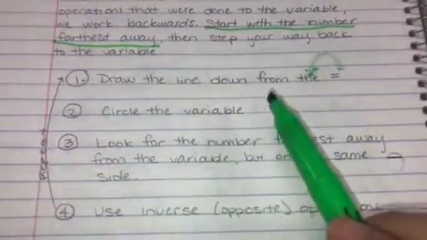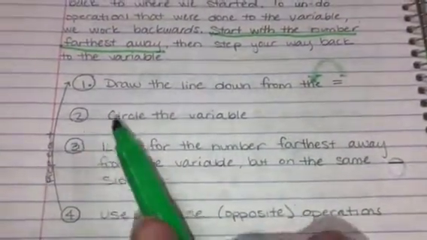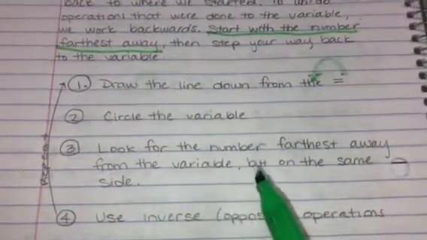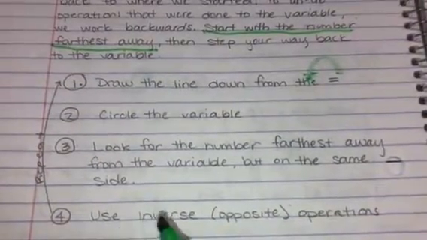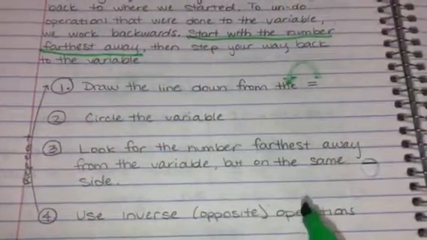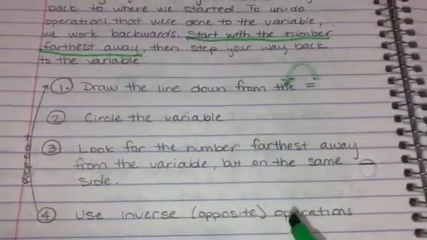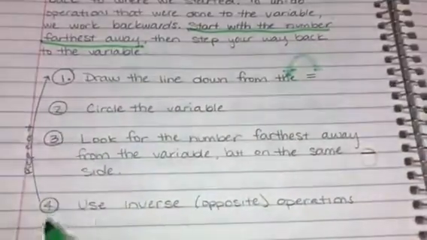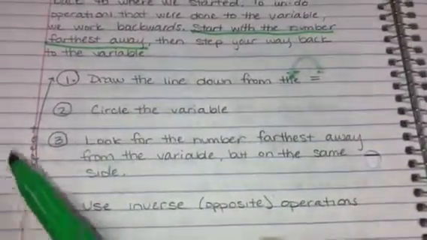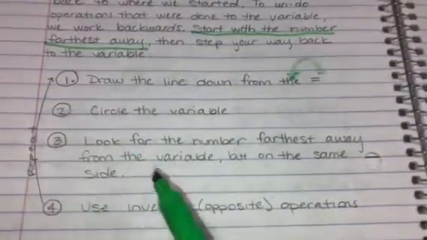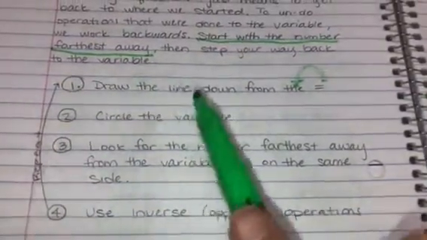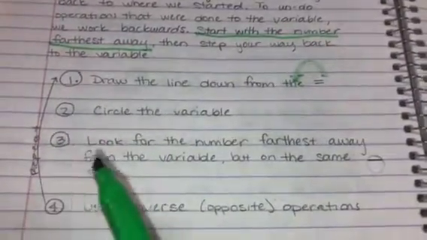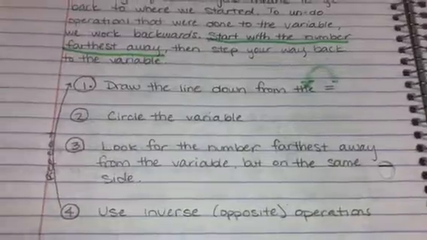Remember, step 1, draw the line down from the equal sign. Step 2, circle the variable. Step 3, look for the number farthest away from the variable, but on the same side. And step 4, use inverse or opposite operations. And we have those written down in our vocabulary page just in case you need to reference that. Then notice I do have a repeat here because you'll just continue with all the operations you could get. Again, you just draw the line, circle the variable, look farthest away, do the opposite. And you just keep up with this process until the variable is completely isolated.